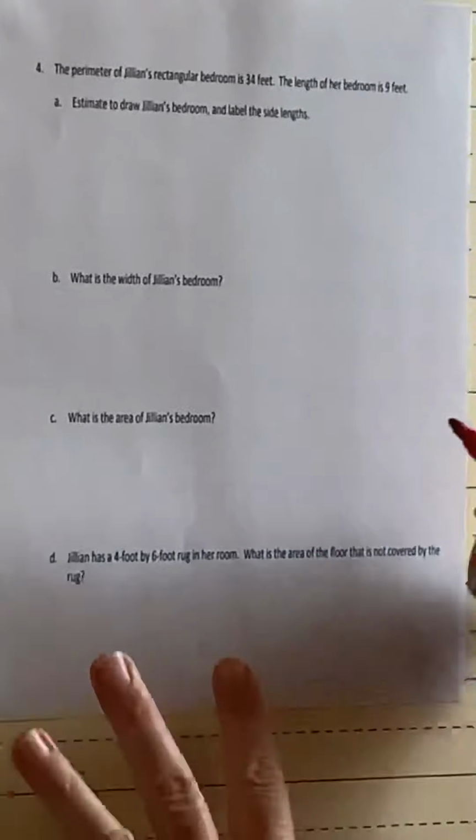Okay, last part. Jillian has a 4 foot by 6 foot, that's important, rug in her room. What is the area of the floor that's not covered by the rug? Okay, we want to know what area is not covered by the rug. So we have to figure out what does the rug cover first.